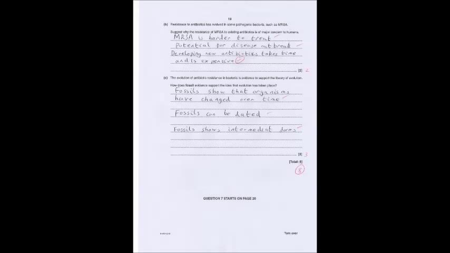Resistance to antibiotics has evolved in some pathogenic bacteria, such as MRSA. Suggest why the resistance of MRSA to existing antibiotics is a major concern to humans. MRSA becomes harder to treat, potential for disease outbreaks, and developing new antibiotics takes time and is expensive. The evolution of antibiotic resistance in bacteria is evidence to support the theory of evolution.